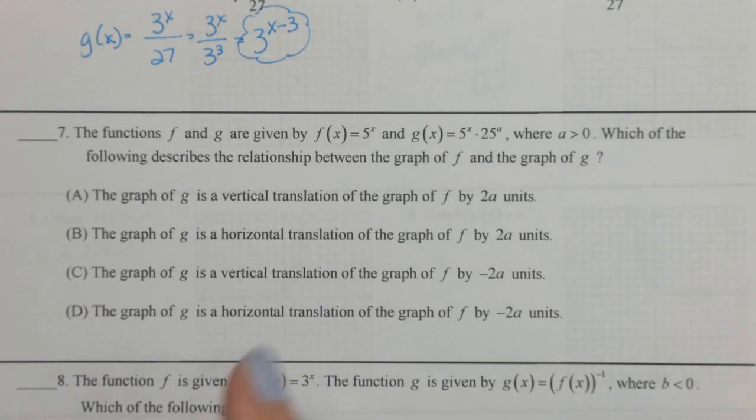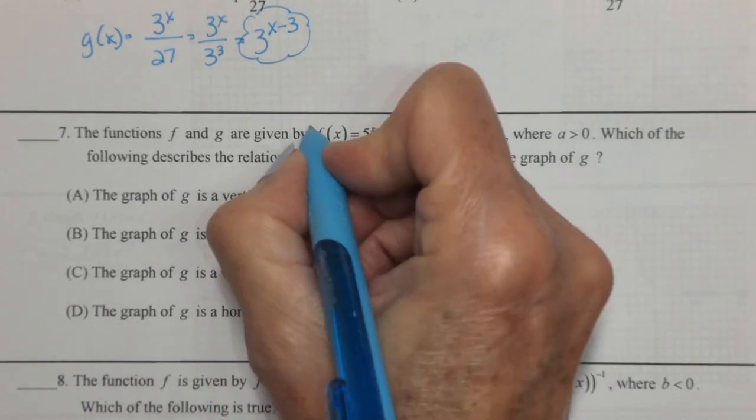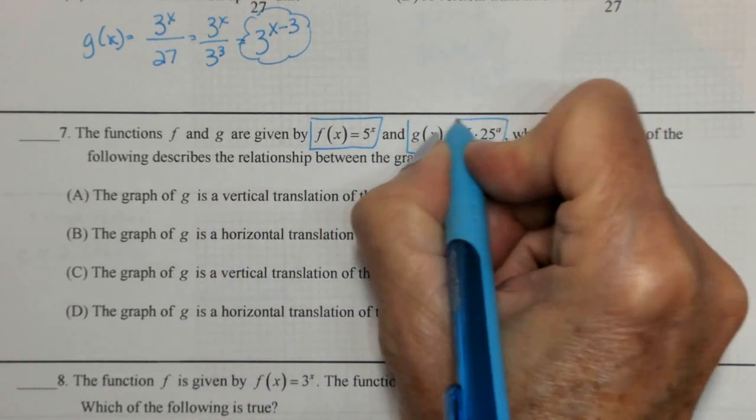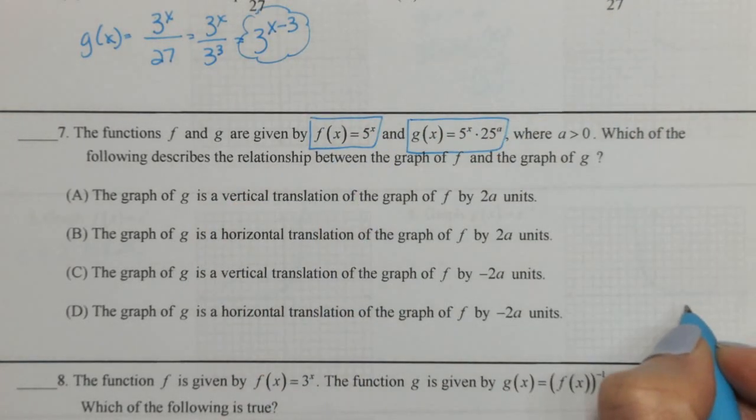Number 7. f and g are given: f is the function 5 to the x, g is the function 5 to the x times 25 to the a. Which of the following describes the relationship between f and g?